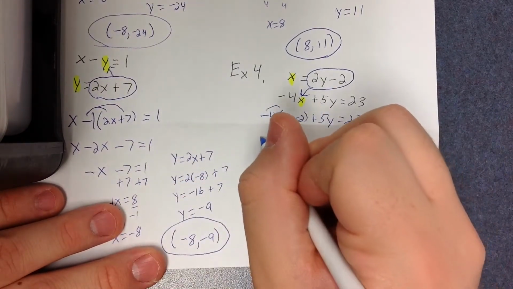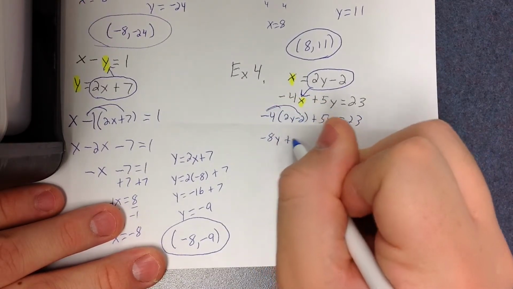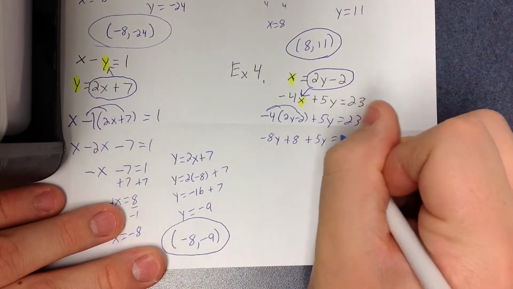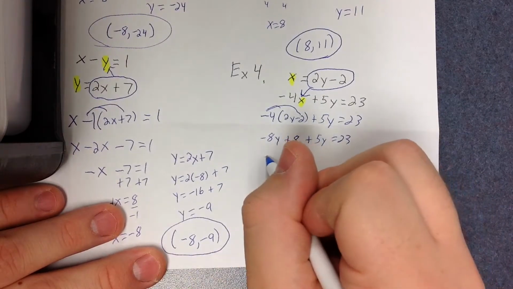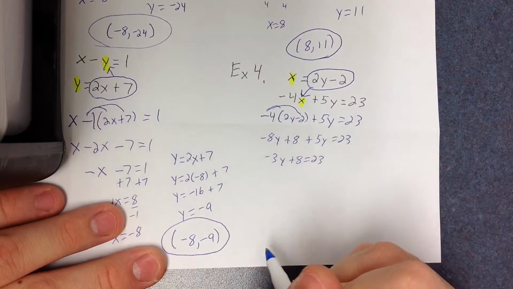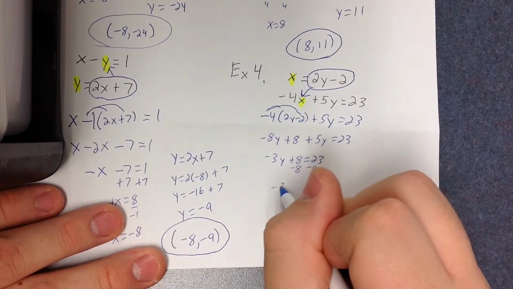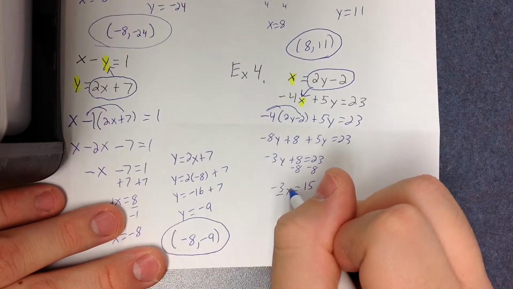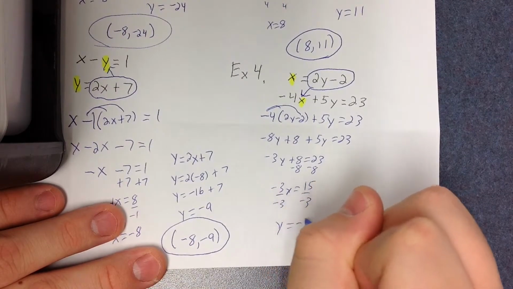Negative 4 times 2y is negative 8y. Negative 4 times negative 2 is positive 8. Plus 5y equals 23. Combined because they're on the same side, so that's negative 3y plus 8 equals 23. So it's a two-step equation. Subtract 8 and divide by negative 3. So I get y equals negative 5.